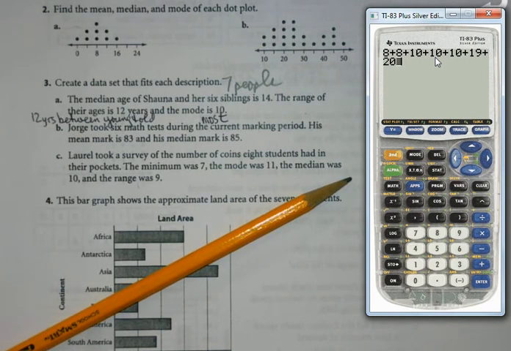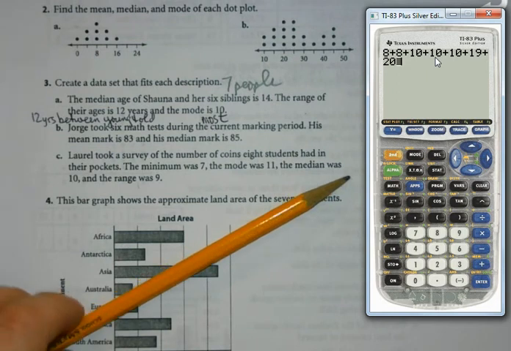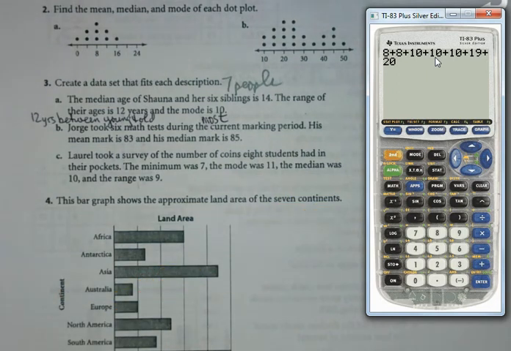Remember, I've got to go from the ends and count towards the middle. So if I start counting from the ends towards the middle, what am I going to get in the middle? I'm going to get 10. Uh-oh. I don't want the median age to be 10. It's supposed to be 14.